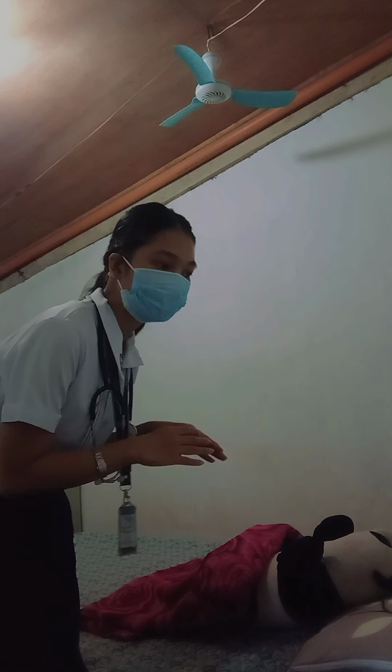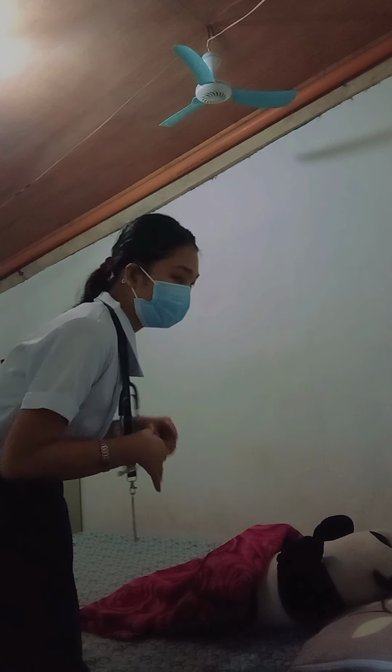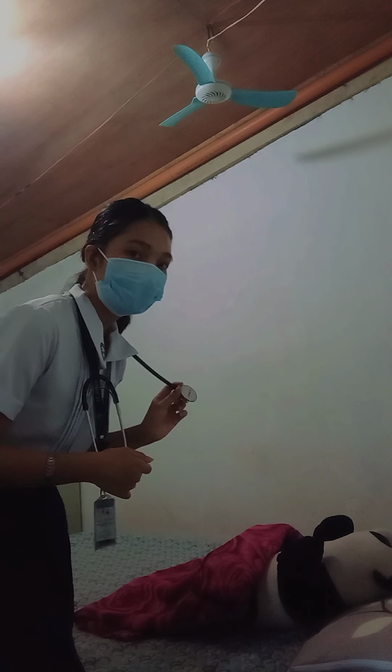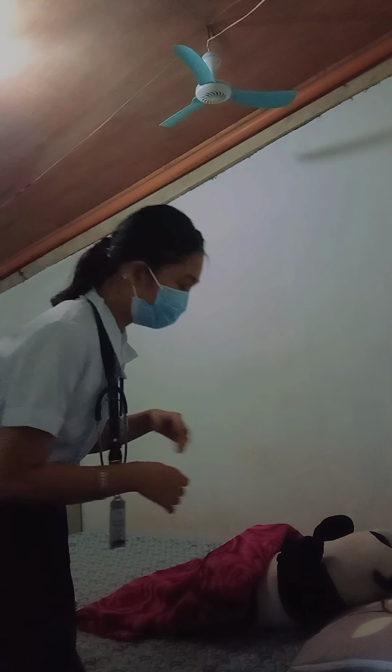So this is very important because this is the location where you will put the stethoscope.